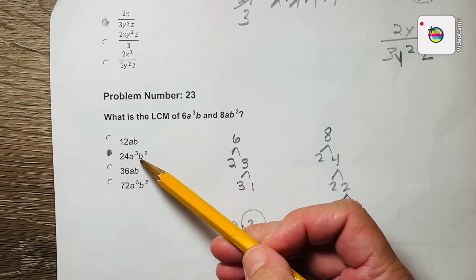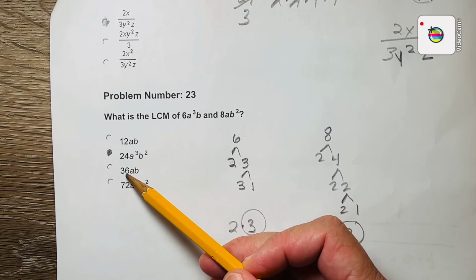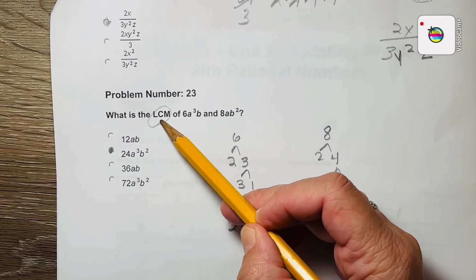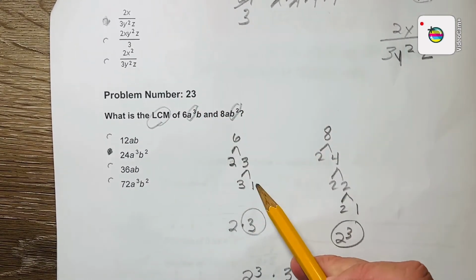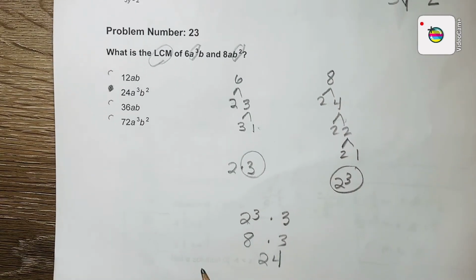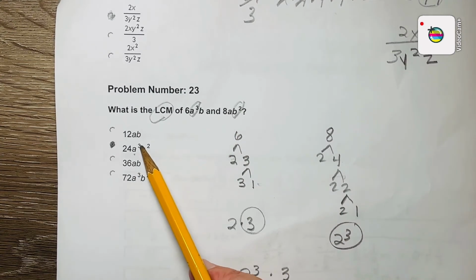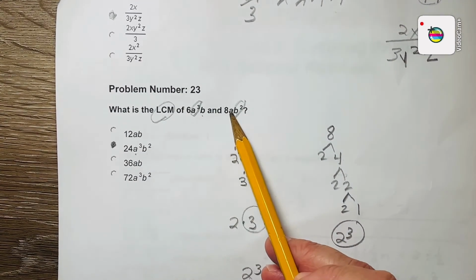And let's go over the variables, because sometimes they'll have 24 on here twice with different variables. For the least common multiple, you choose the largest of each factor, just like you do in the factor tree for the number. So that's why it's a to the power of 3 and b to the power of 2 instead of ab.